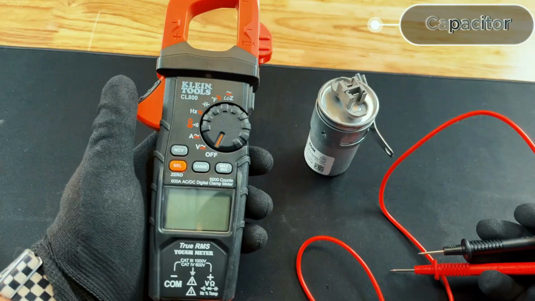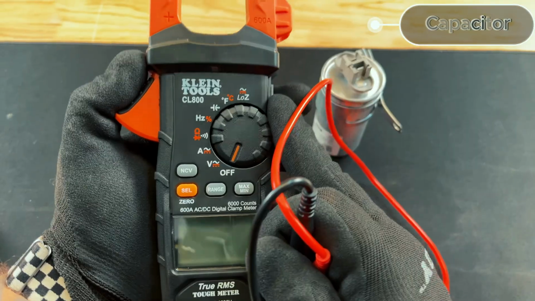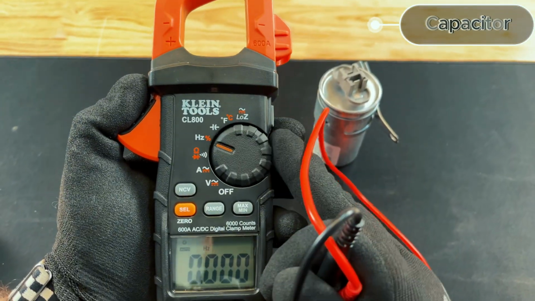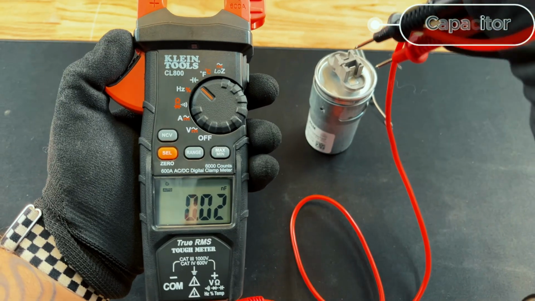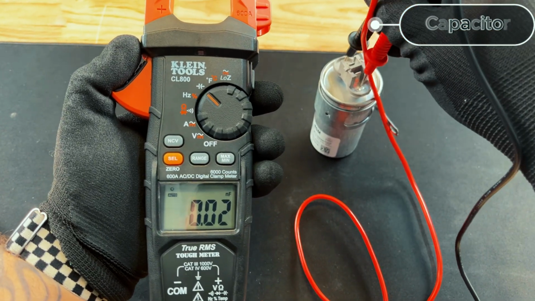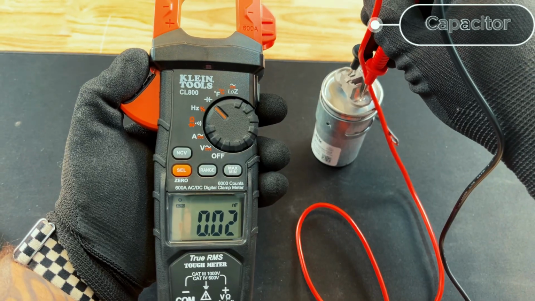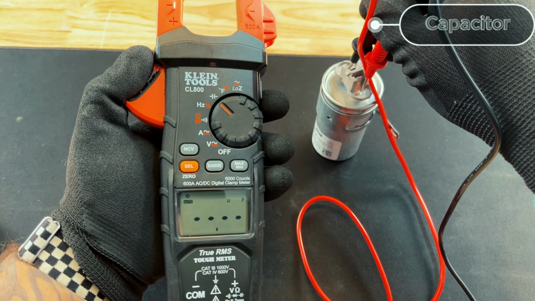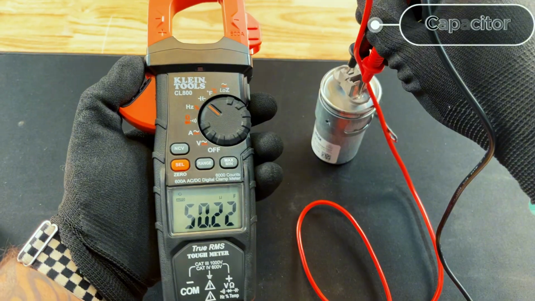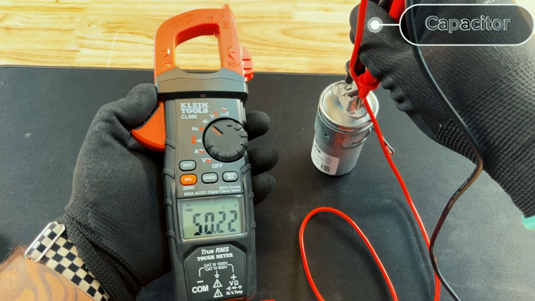Let's try a different meter. All right, this is on a Klein, so we're going to switch that to our capacitor. There you are. Give it a second to register. See, it's reading. There it goes. Same reading we're getting on the $20 Amazon meter.